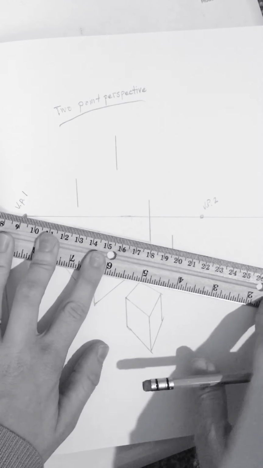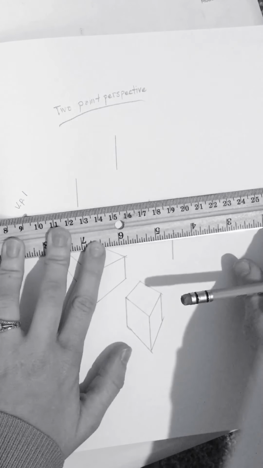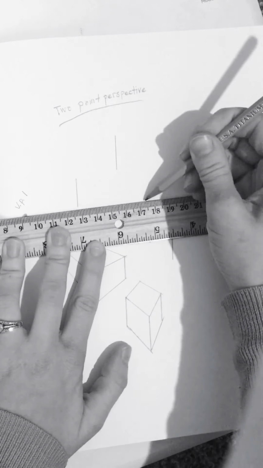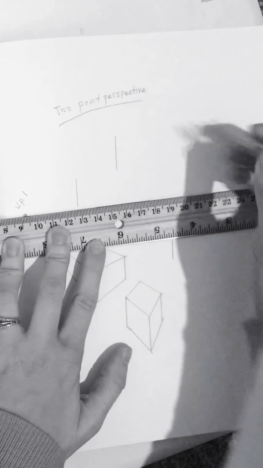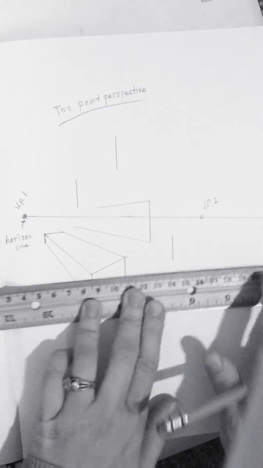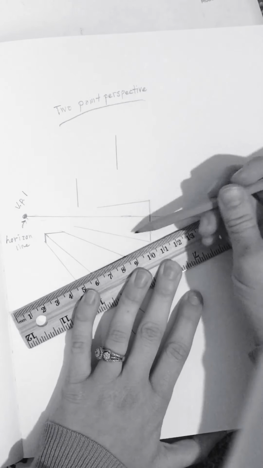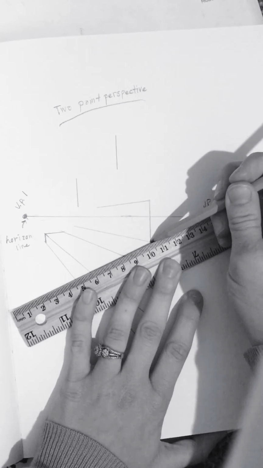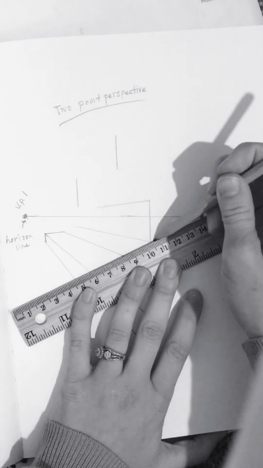So just like we did for the first two, I'm going to line my ruler up to the vanishing point, make a line, slide my ruler up, connecting it to the top of my line right here, and my vanishing point, scooting it down. And then I need to do the same on the other side, connecting my ruler to the bottom of this line, into vanishing point number 2. I'm going to make a line.